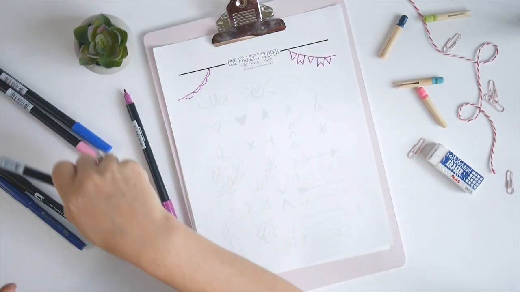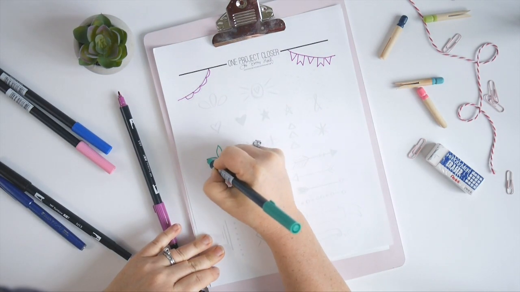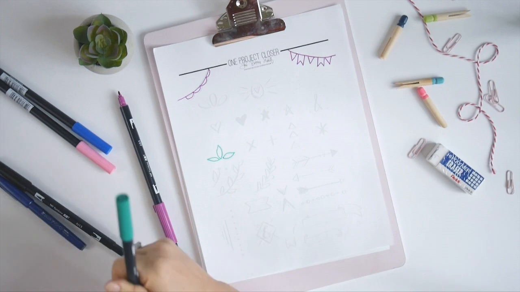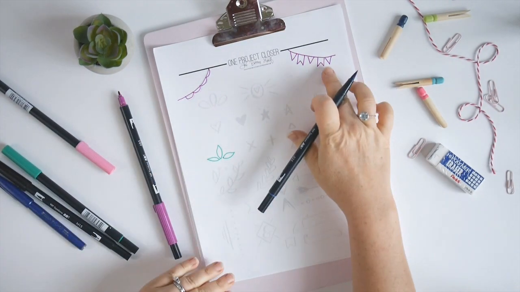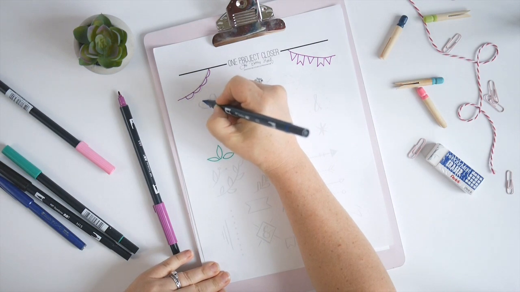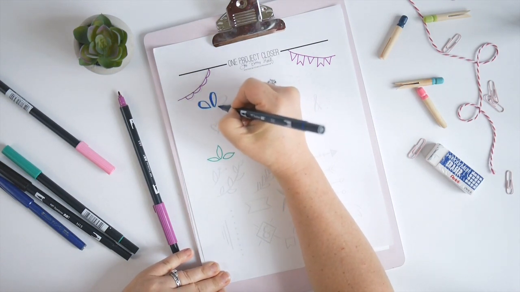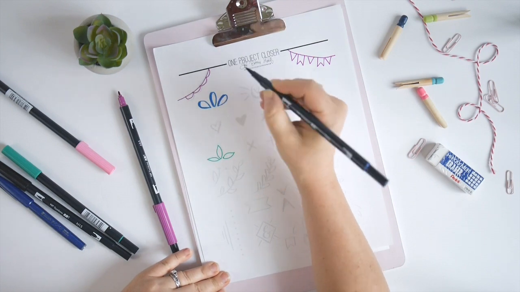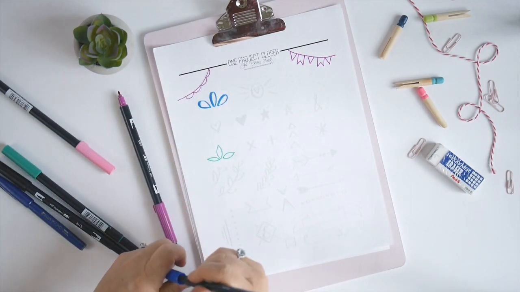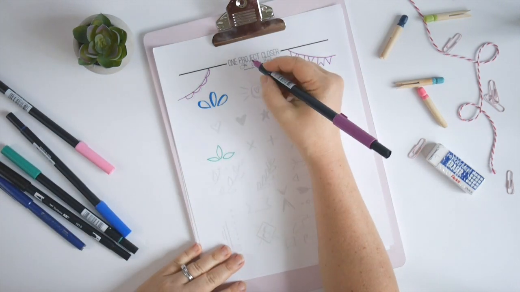And you can use, and this is where it's fun to play with different colors. And I used the fine tip on these, but you can also use the dual brush side to, again, add a little interest and flair. But it's really up to you, and it's lots of fun.